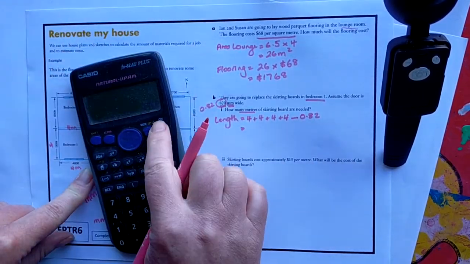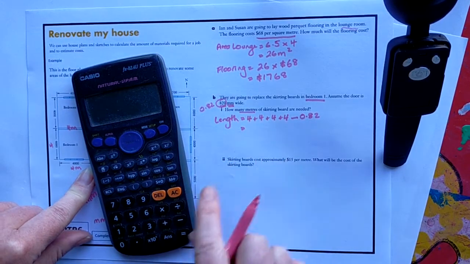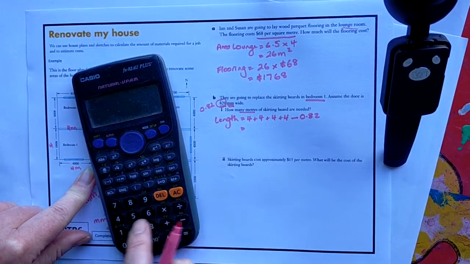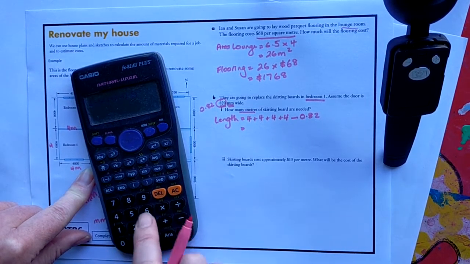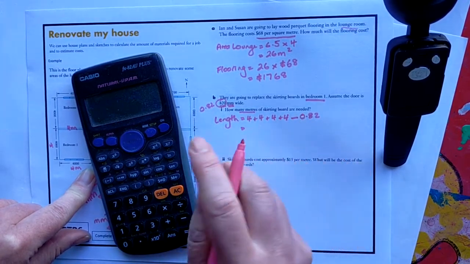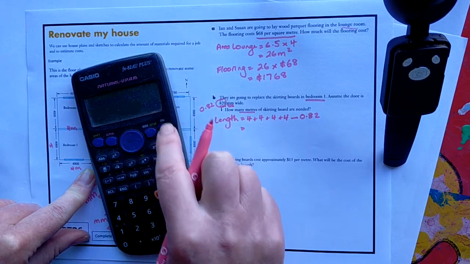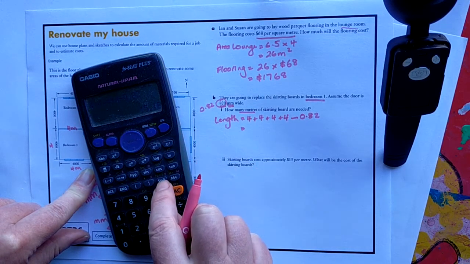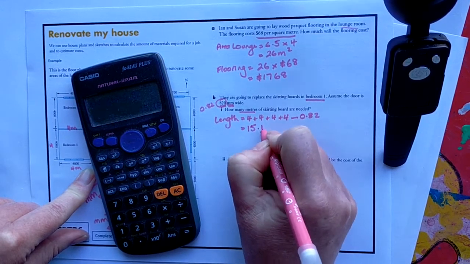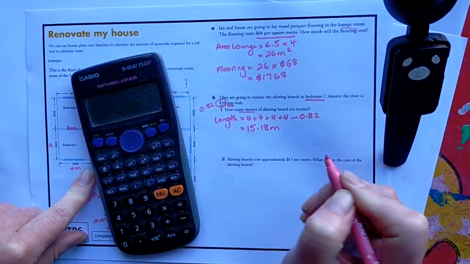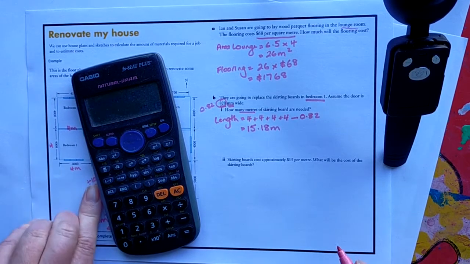So grab your calculator and add that up. 4 plus 4 plus 4 plus 4. Take away 0.82. And I don't want it to be a fraction. So I'm going to hit my S to D button. And that tells me it's 15.18 metres of skirting board.